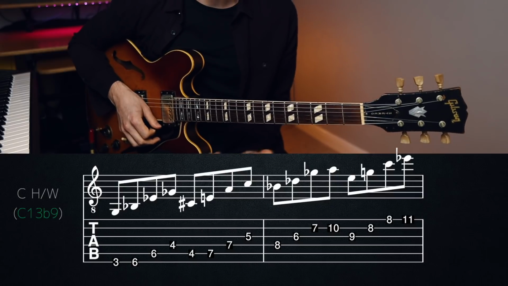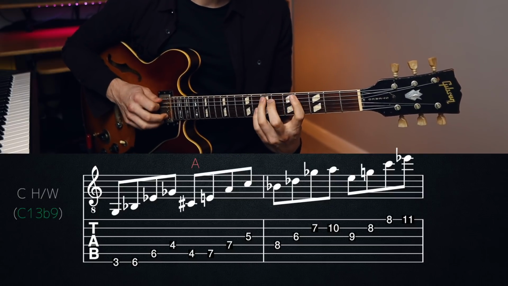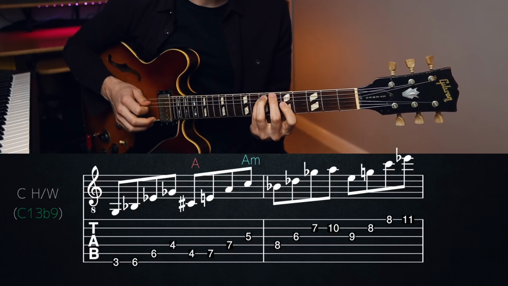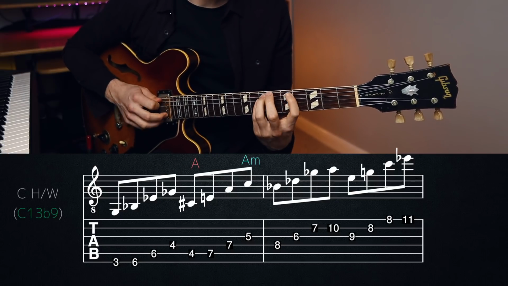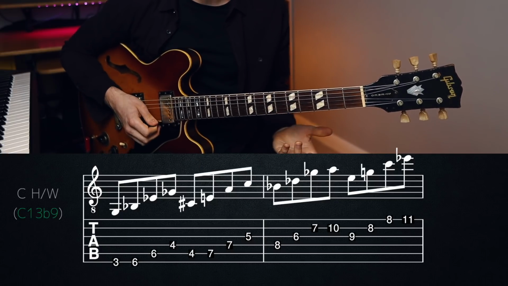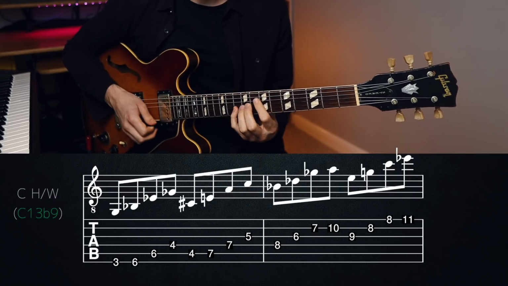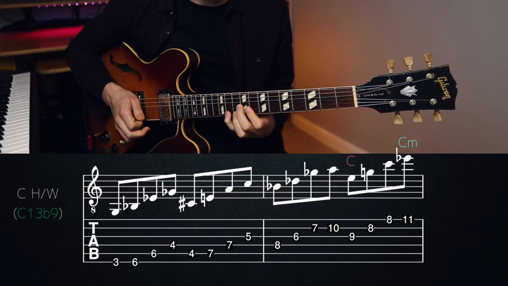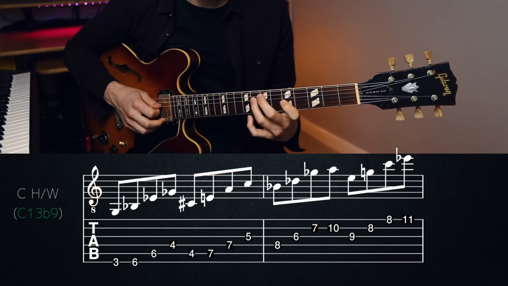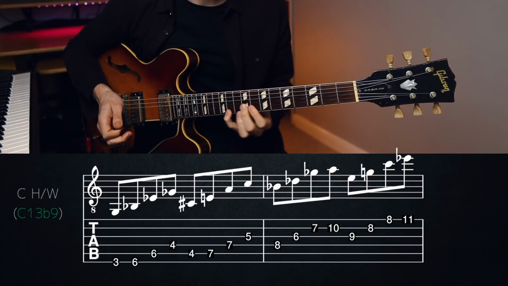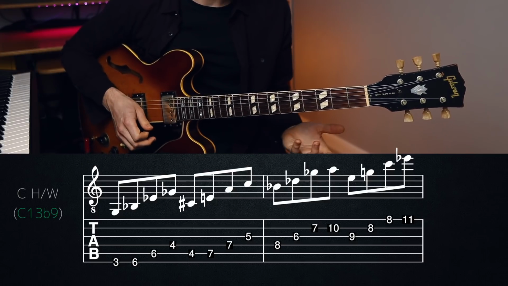I then do the same thing for the A triad. Here's A major, and here's A minor. And then the same for the G flat, and then same for the C triad. A nicer way to finger it might be something like this.